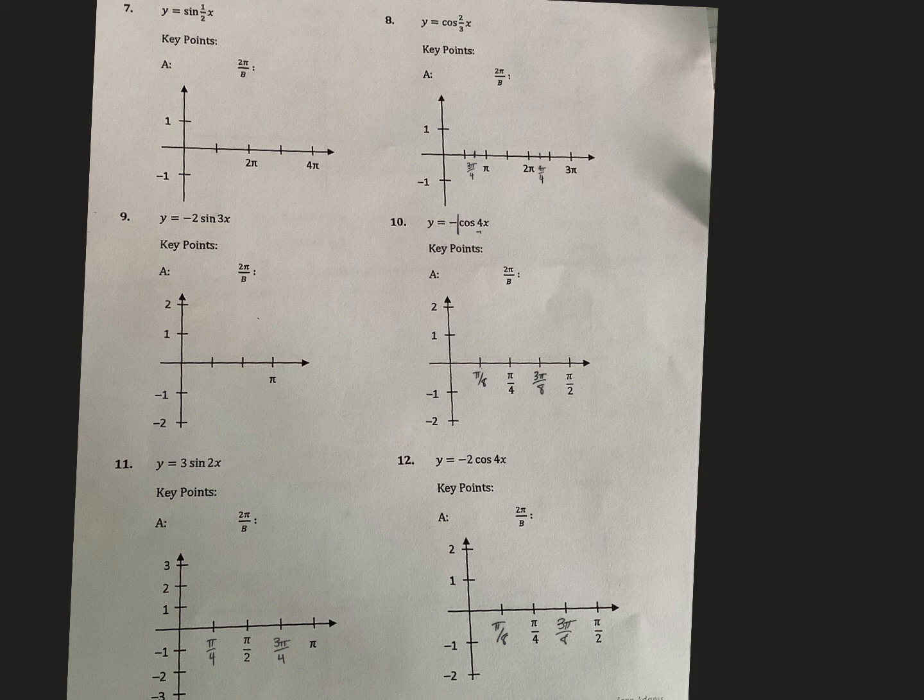Wait, is that 3 pi over 8 on 12? Yeah. So it's pi over 8, pi over 4, 3 pi over 8, pi over 2.